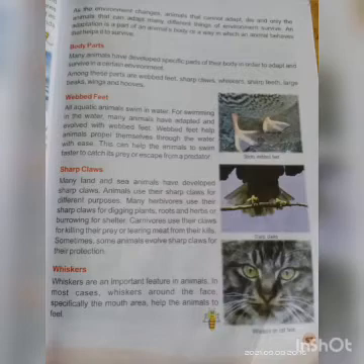The third one is whiskers. Whiskers are an important feature in an animal. In most cases, whiskers around the face, especially on the mouth area, help the animals to feel. As you can see in the cat, which makes the sound meow meow, they have a moustache-like feature. We can say they have hairs on their mouth for sensitivity. You can see in the cockroach also, they have whisker-like antennae. That is for sensitivity. This is all about the whiskers.